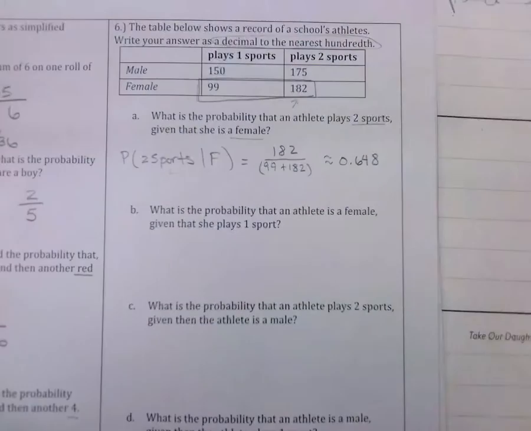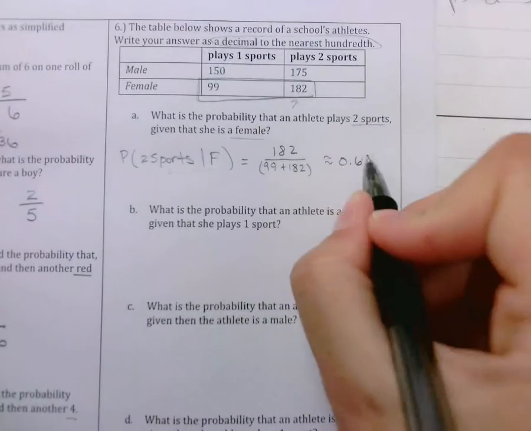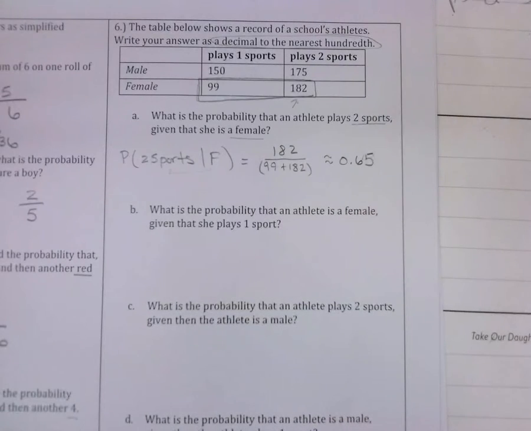Oh, did it say hundredths? Oh, just kidding. I can't even read directions. I think on the test I put 3 decimal places. Just read directions. I try my best, but I'm really bad at that.